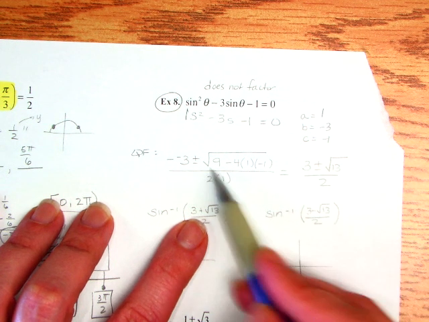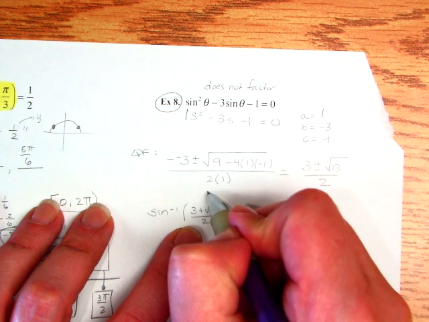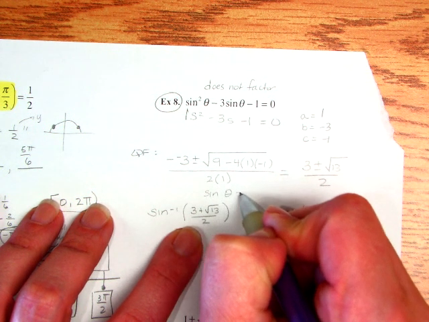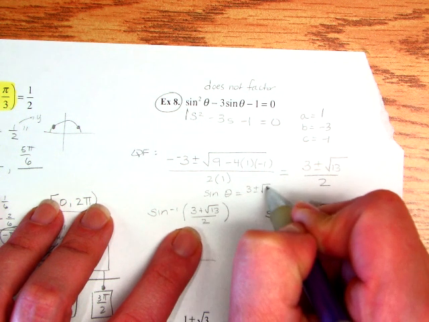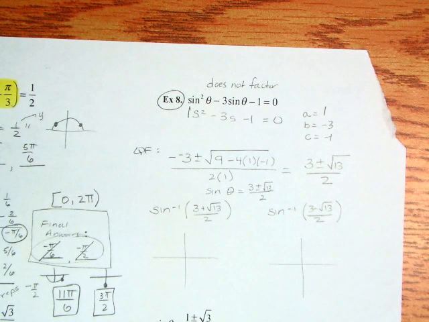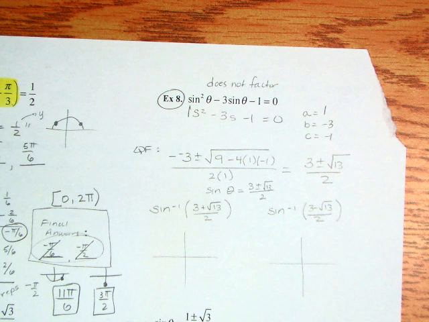Once I simplify, I end up with the sine of x, or in this case the sine of theta, equal to 3 plus or minus root 13, all of which is over 2. Looking back at number 10, you need to see that this is going to get split into 2 separate equations to solve.